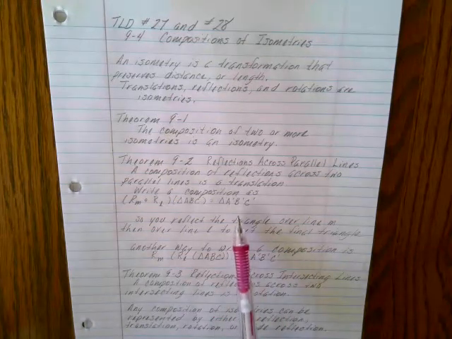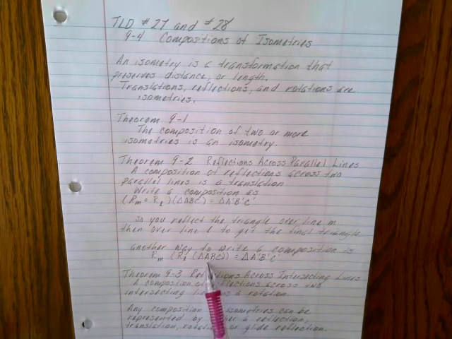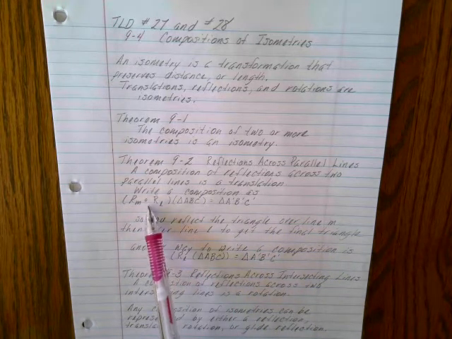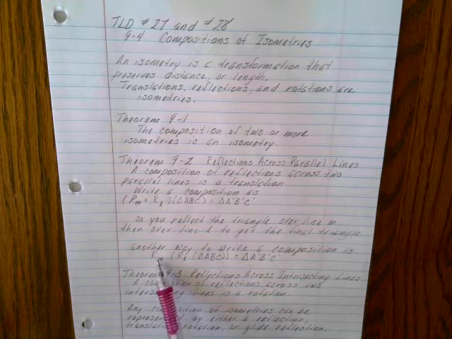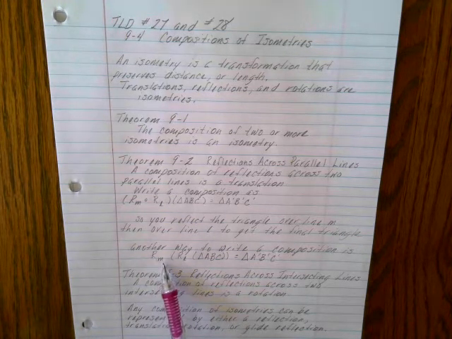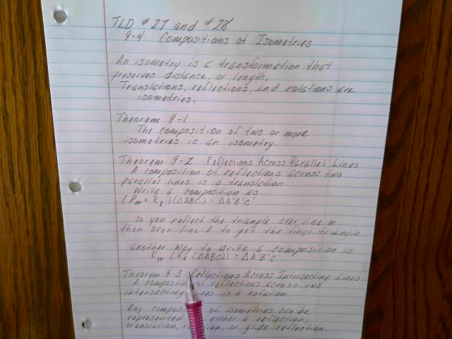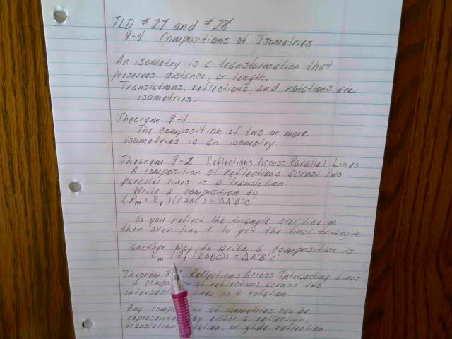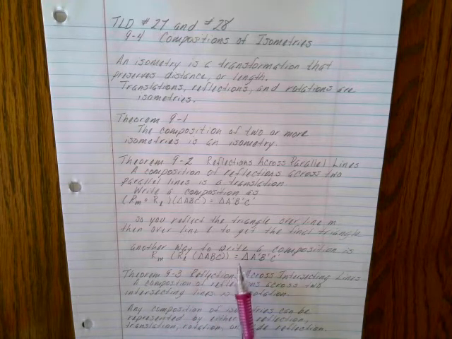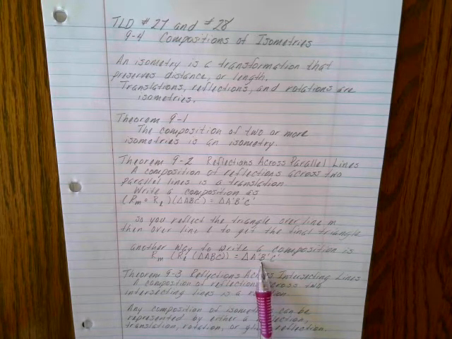Another way to write this composition, and I don't usually write it this way, I usually do this one to show composition, but you can say capital R, and then your line M, and then your capital R, and your little cursive L. So those are going to be your reflections for triangle ABC, which is going to give us the image triangle A prime, B prime, C prime.